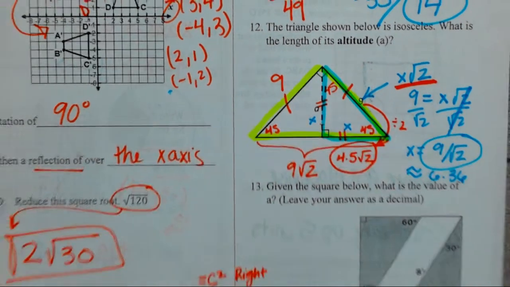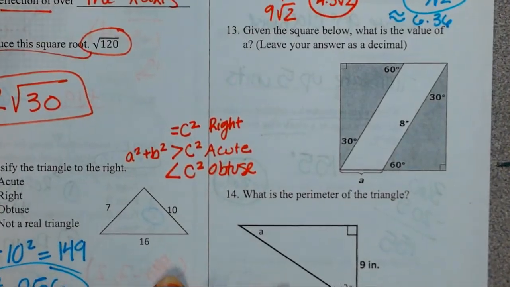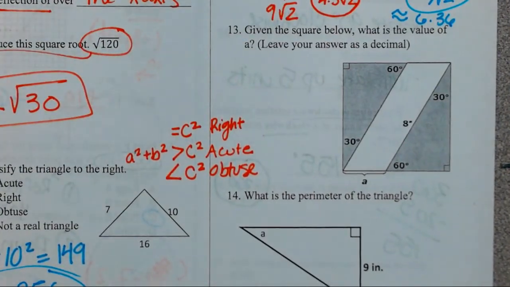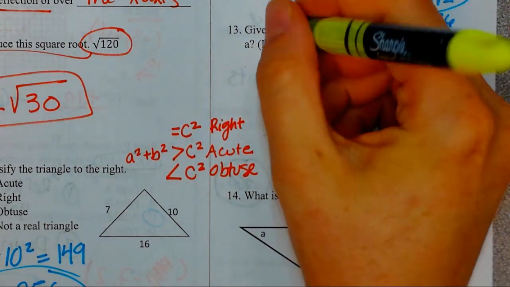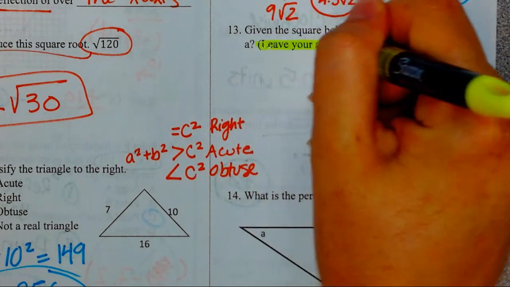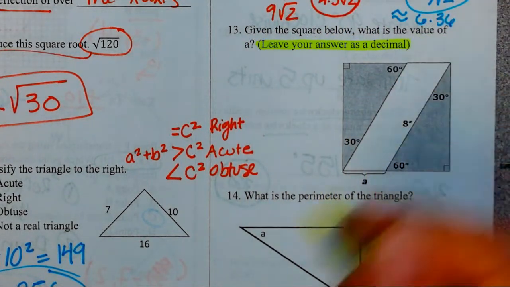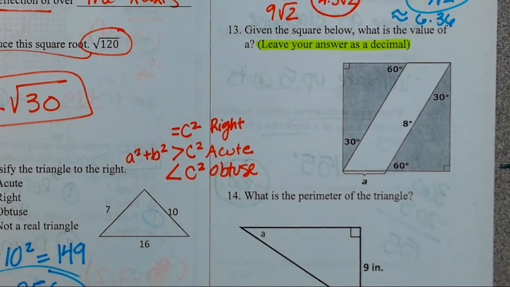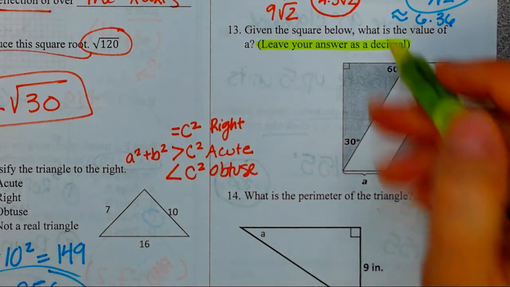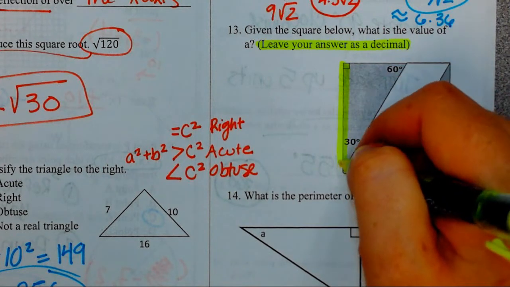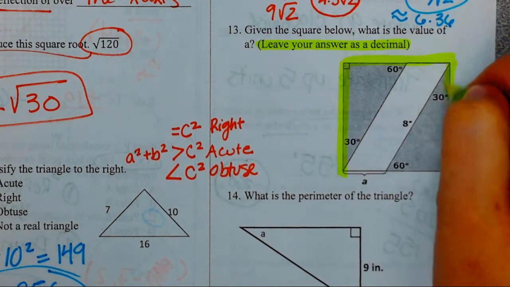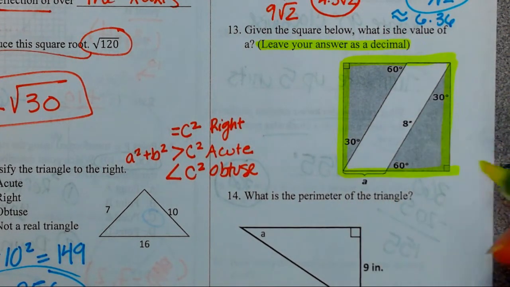All right, next question. So it says, given the square below, what is the value of a? And leave your answer as a decimal. That's important. In this problem, you're going to be adding and subtracting square roots that are different. You cannot do that as square roots. You have to convert them to decimals. Okay. This shape is a square. This is a 30, 60, 90 triangle.